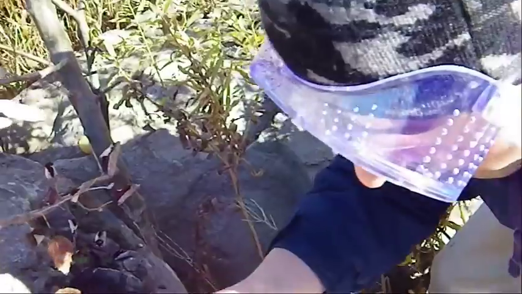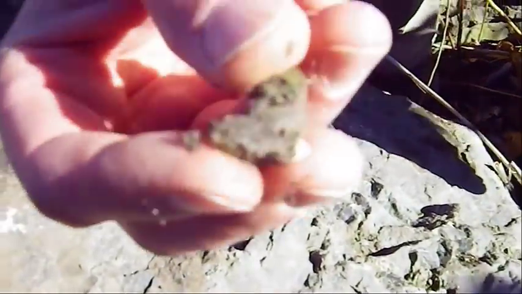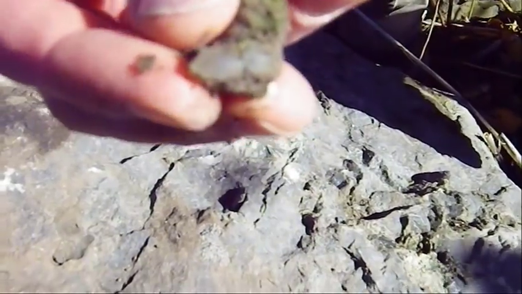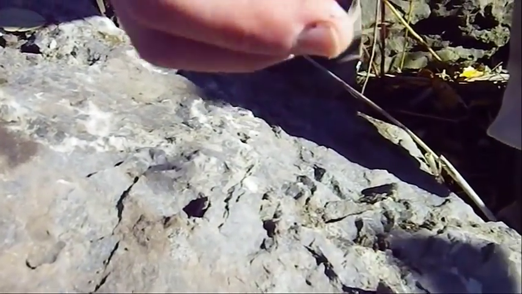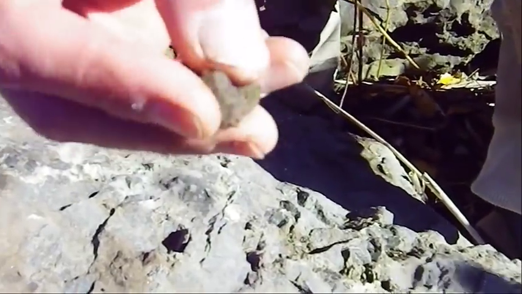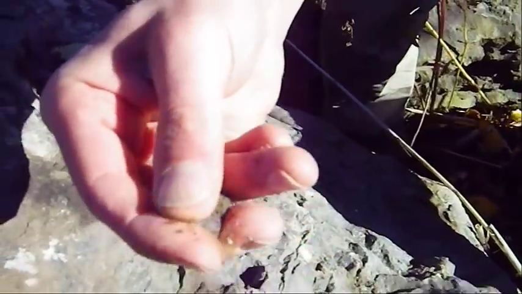Any luck there? You get it? No, this is a piece of green something. I don't recognize whatever it is. Calcite. You sure? Oh yeah, just like an individual little spike, spar, whatever. Let's go for the fluorite here, brother. You're on video. Real important to get the fluorite.